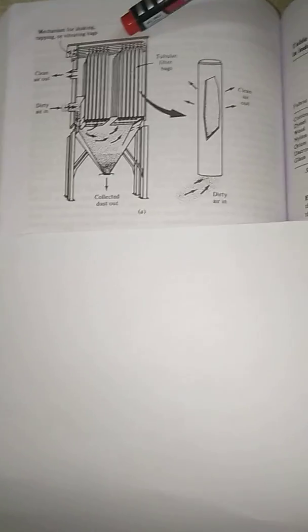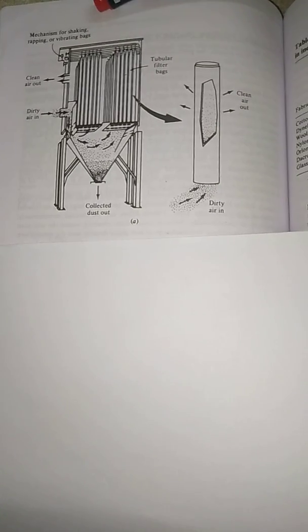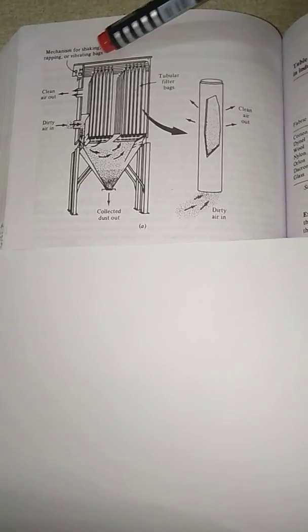So totally, what we are going to do here is use fabrics, that means cloth, as a filter media in order to remove the suspended particulate matter which is there in the gas.